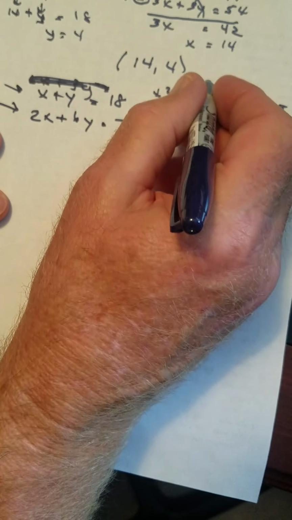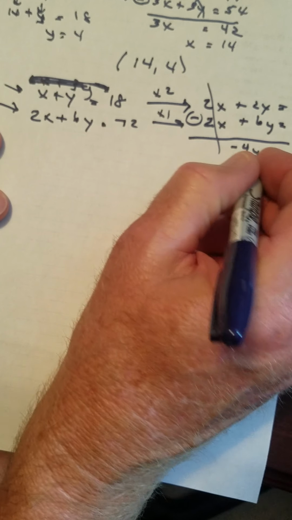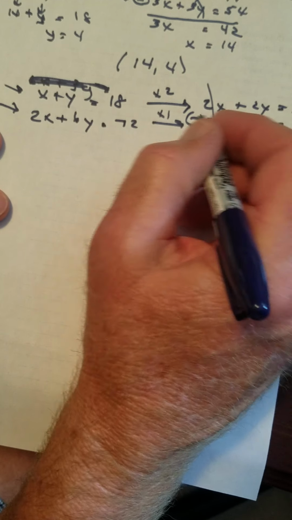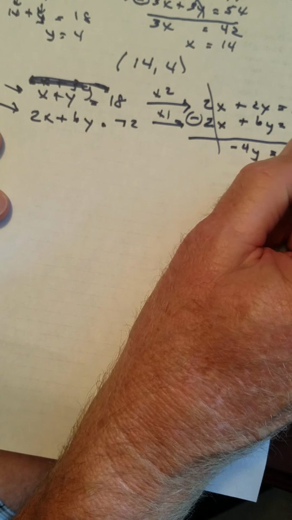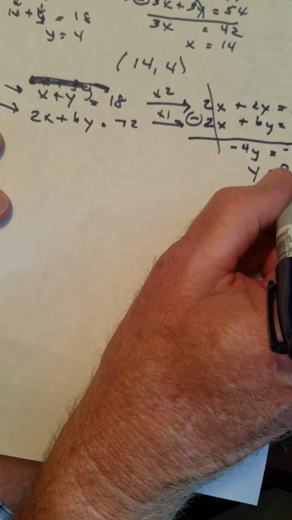And when I subtract, the x's drop out. 2 minus 6, that's negative 4. Y equals 36 minus 72 is negative 36. So it looks like y is equal to 9.